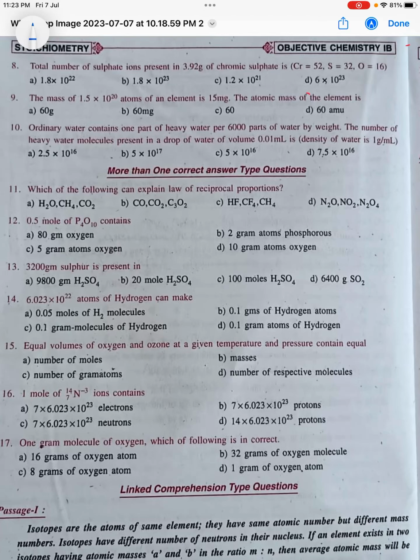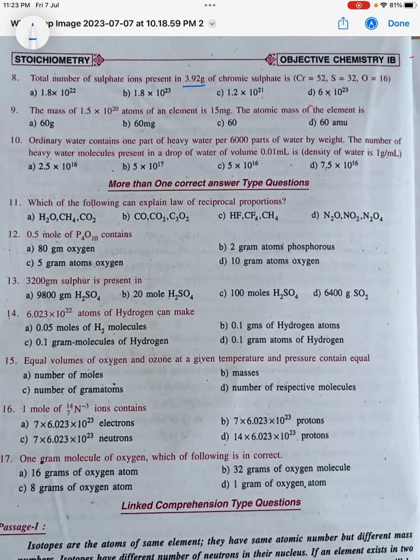The total number of sulfate ions present in 3.92 grams of chromic sulfate is? So here the formula of chromic sulfate is Cr2(SO4)3. Its molecular mass is 392 grams. And here it is asking the number of sulfate ions present. So the number of sulfate ions is equal to the number of moles times Avogadro number is the formula.